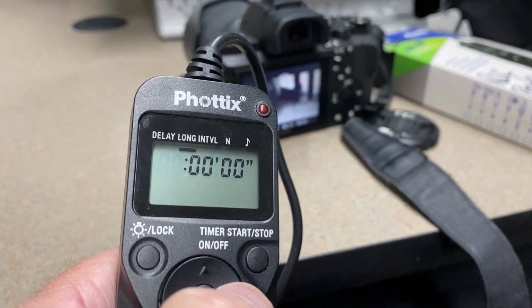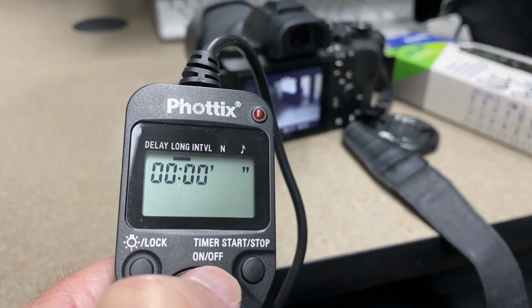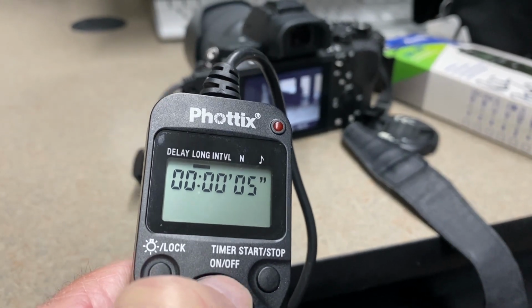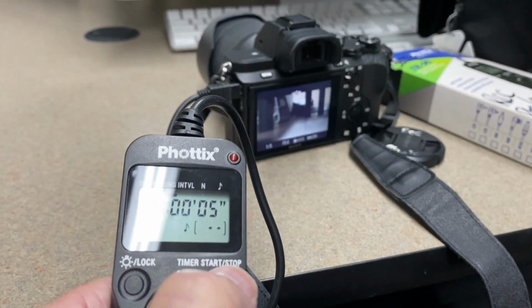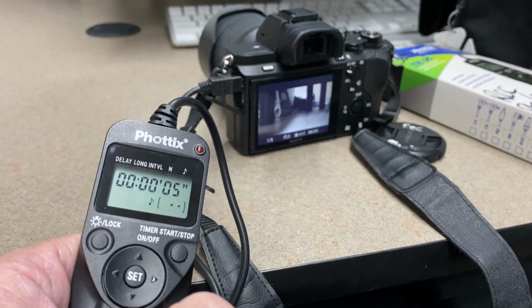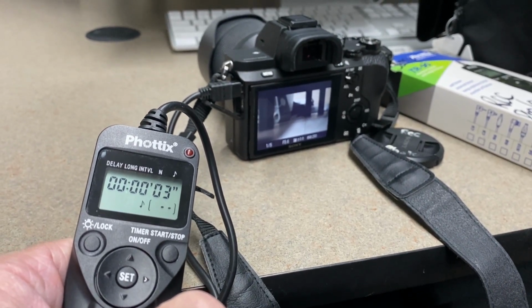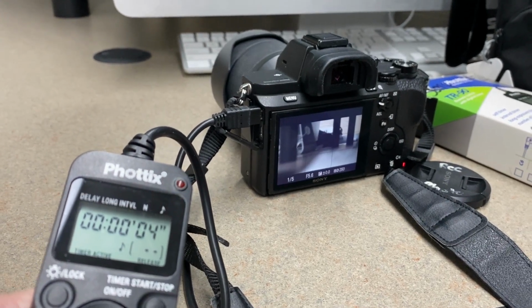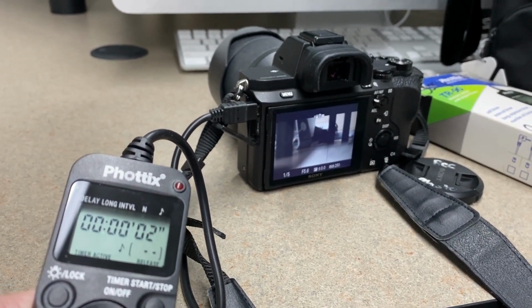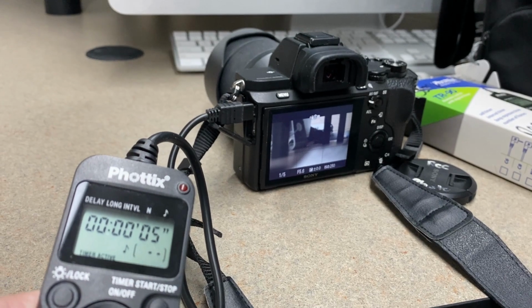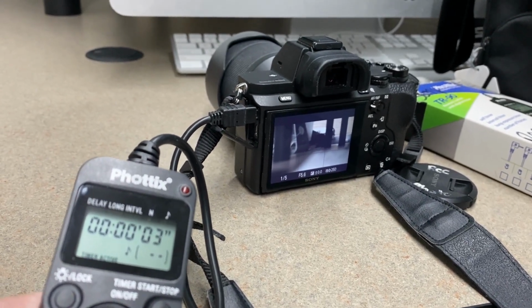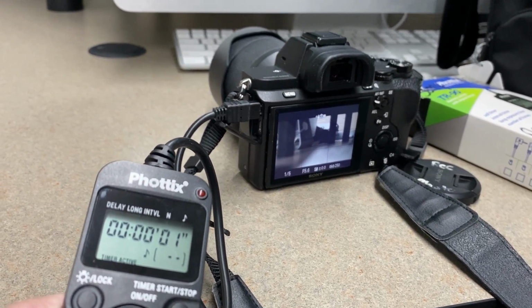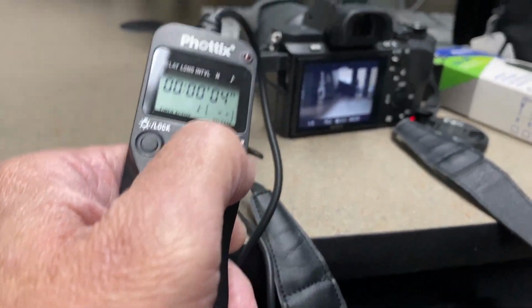So let's set it again to 5 seconds. And there we go. We're shooting pictures of the desktop. Literally a desktop. All right, enough of that.